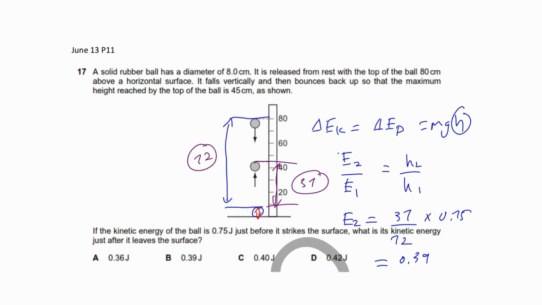Now this question, there's a solid rubber ball, diameter is given. Now if it's released from rest and it falls vertically and then bounces back up, so we have to find what is the KE after it leaves the surface if the KE just before it strikes is 0.75. So you can see that this is actually a ratio question as well.